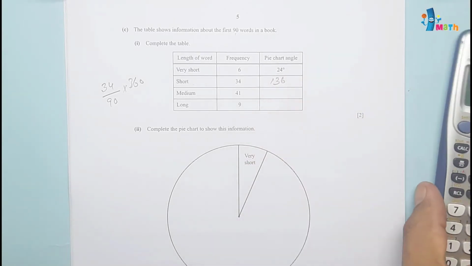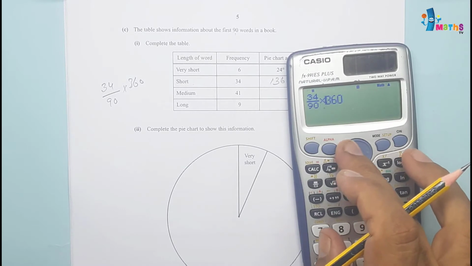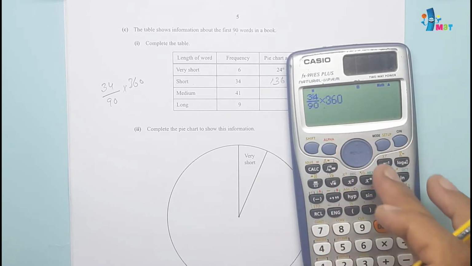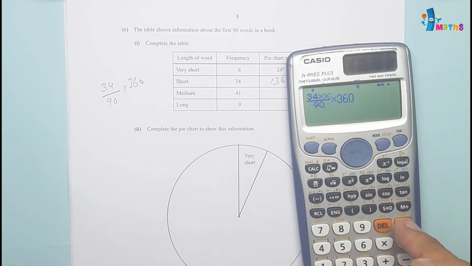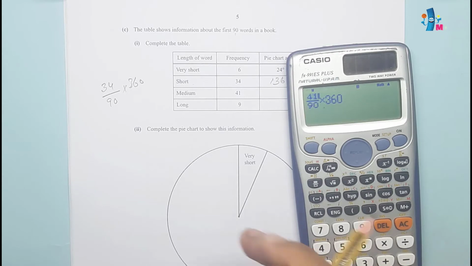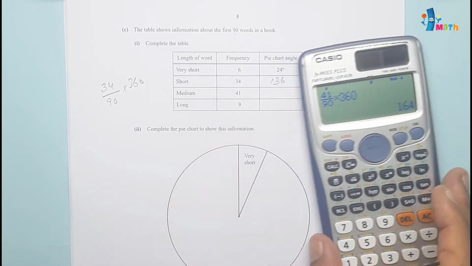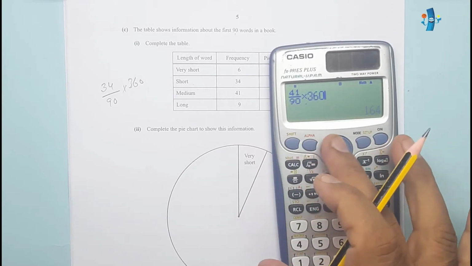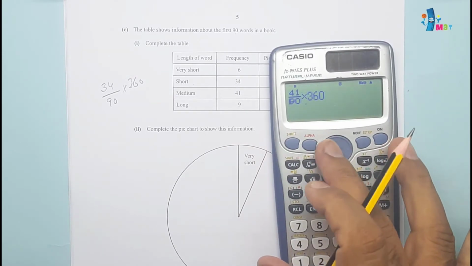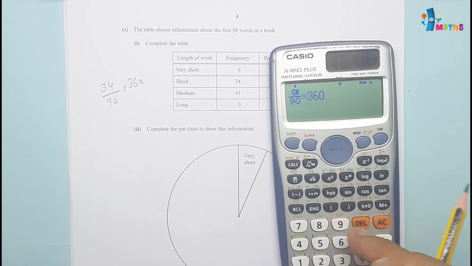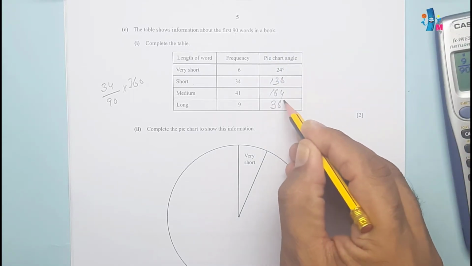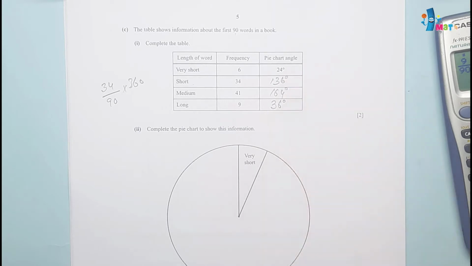And similarly, if we change 34 by 41, this is 41, so this will be equal to 164. And if we change by 9, changing 9 will result in 36. So these are the answers with the degrees.